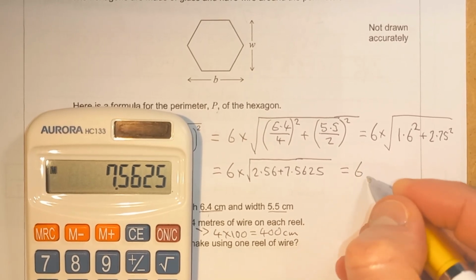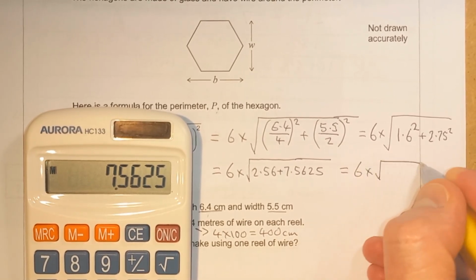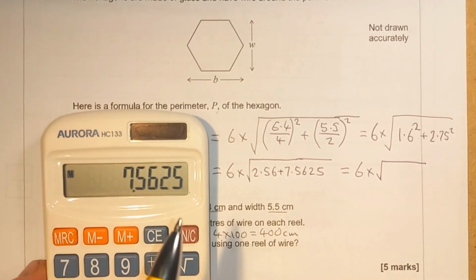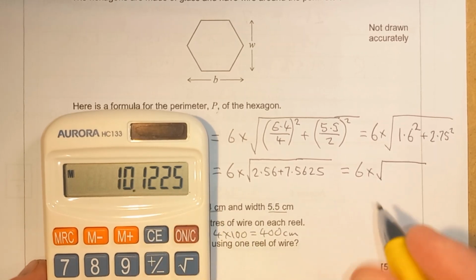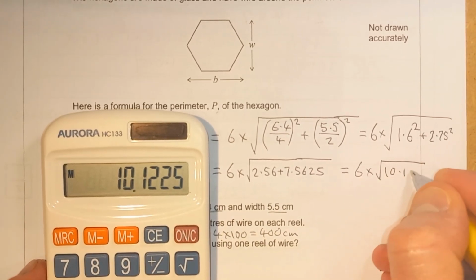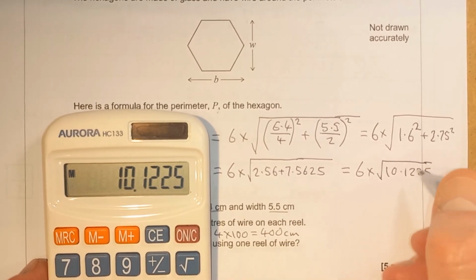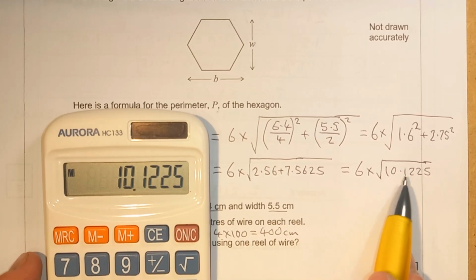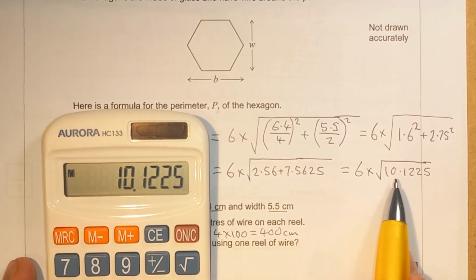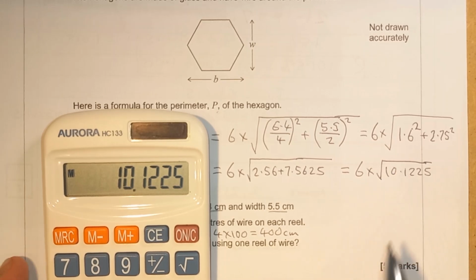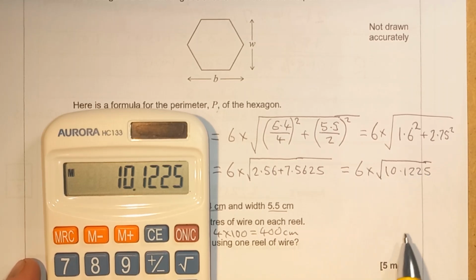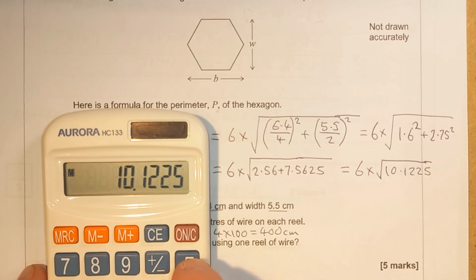So we've still got the 6, still got the times, and we've still got the square root sign. Now we can add these two together. So the 7.5625, add that to the 2.56, and we get 10.1225. Now the next thing, before we do the multiplication, we need to do the square root. If you're trying to think how this fits into BIDMAS or order of operations, the square root is seen as part of indices, or order of, or power of. We've got a square root button on our simple calculator, so I can just press that.